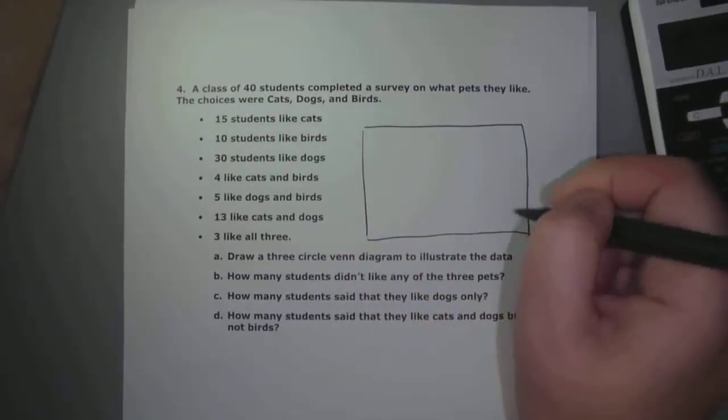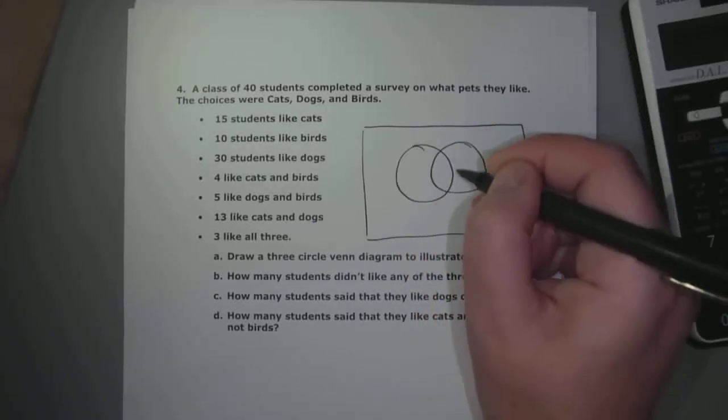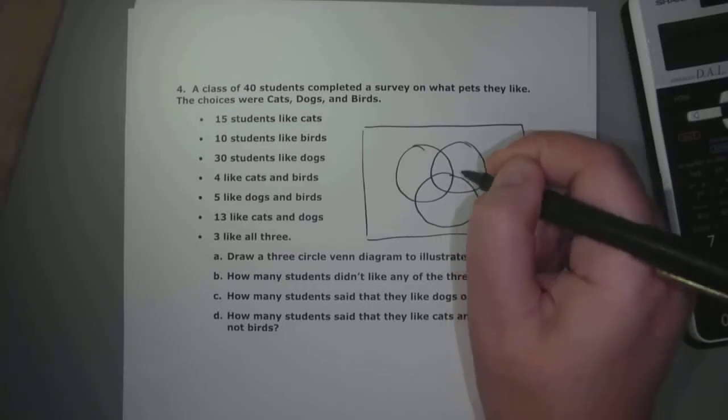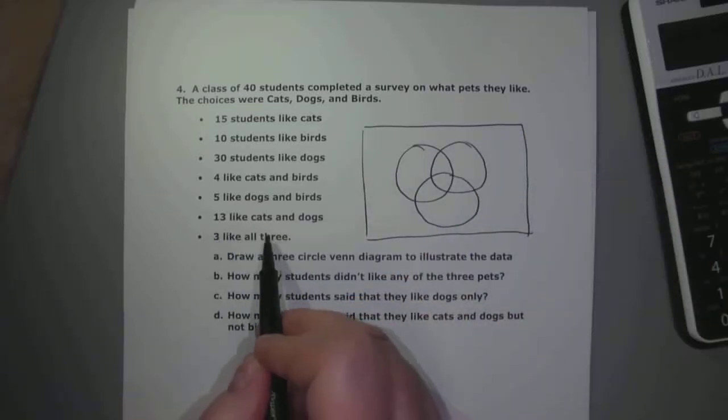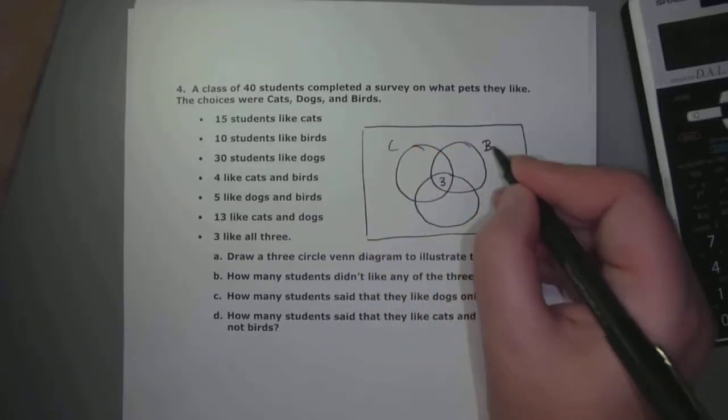And this one is good because you should be able to do this actually. Look, this is all 3, and so that goes in the center. Let's label these cats, birds, dogs.